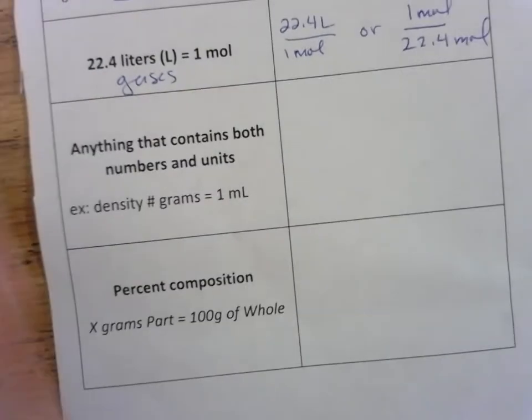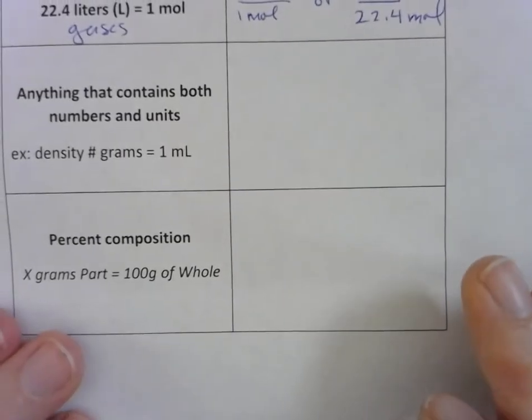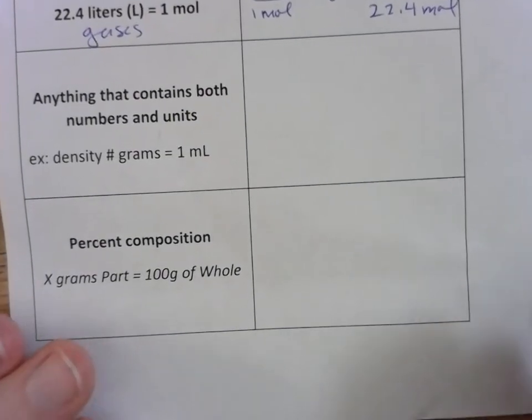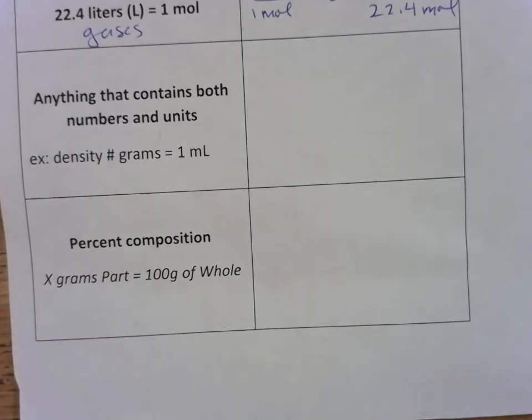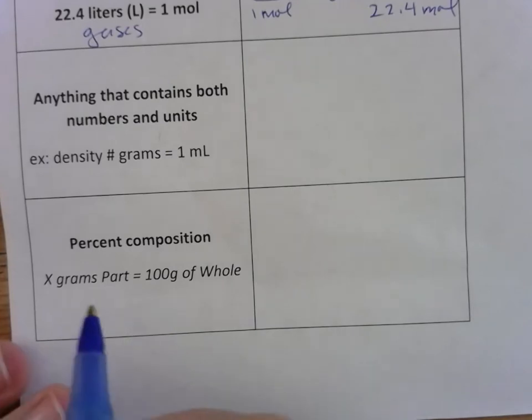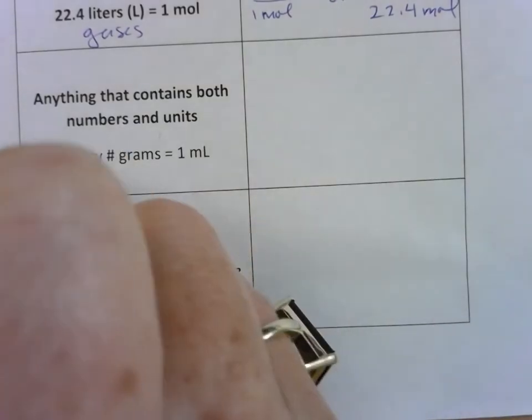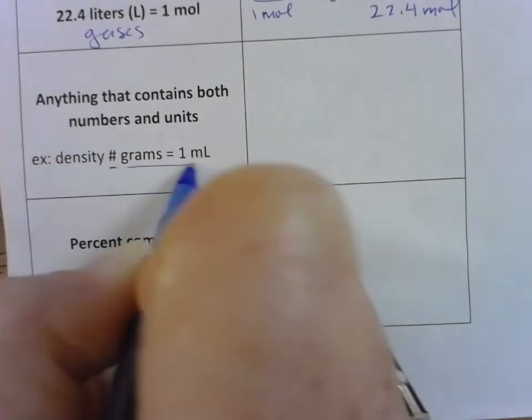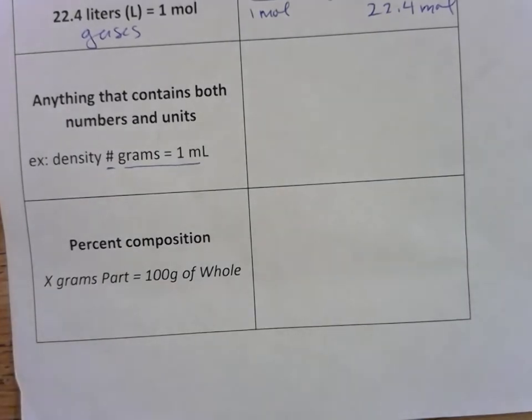The last one, anything that contains both numbers and units can be used as a conversion factor. The example is density, and the number of grams for density would equal a mole. So I'm going to go get actual density because this one tends to be weird for students. I won't do water because water is 1. Let's do carbon dioxide.